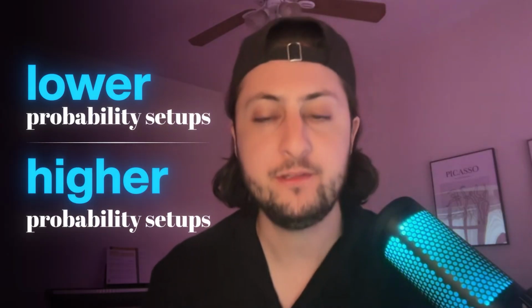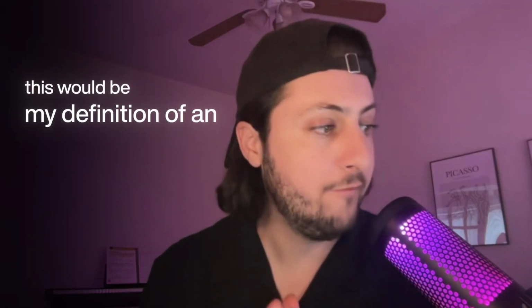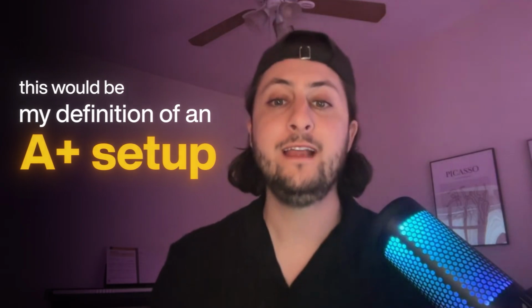Now, everyone's strategy has lower probability setups and higher probability setups, right? If I had to pick one, this would be my definition of an A+ setup. Some people like to use the term forever model. If I had a forever model, it would definitely be the setup that we are going to go over today. So stay tuned for that.